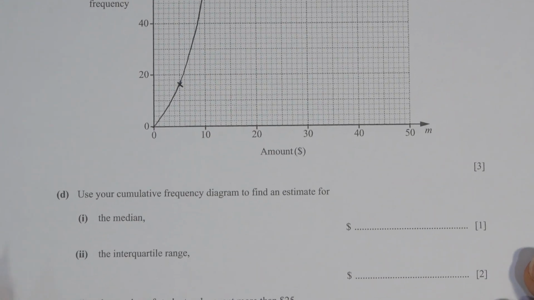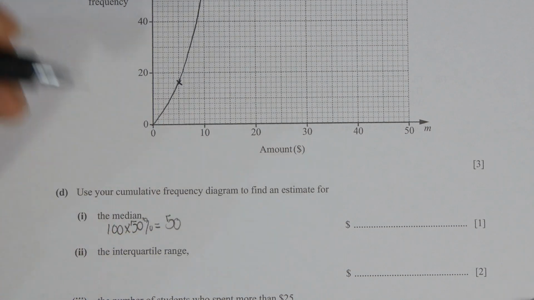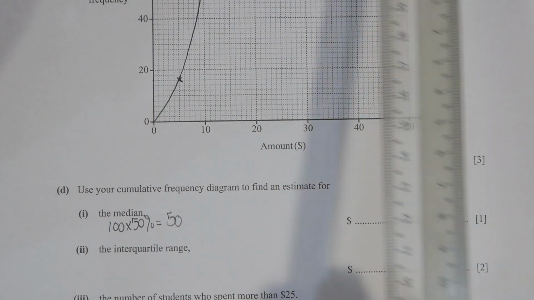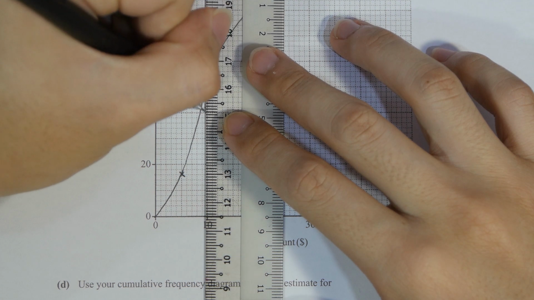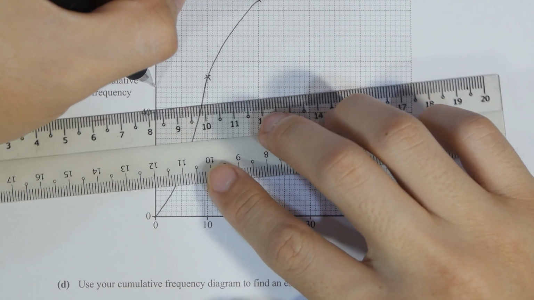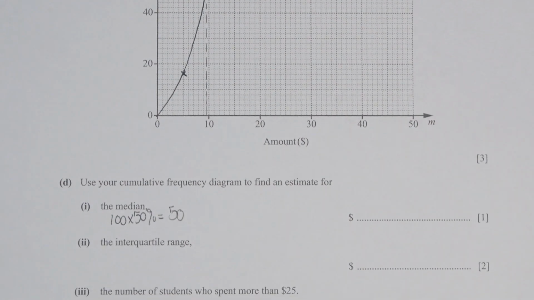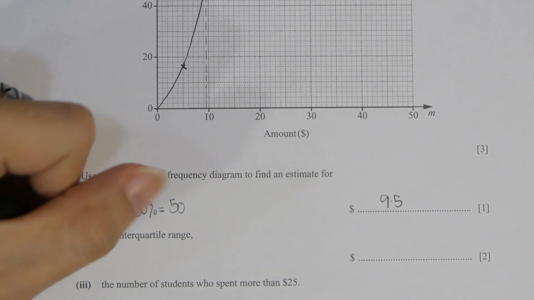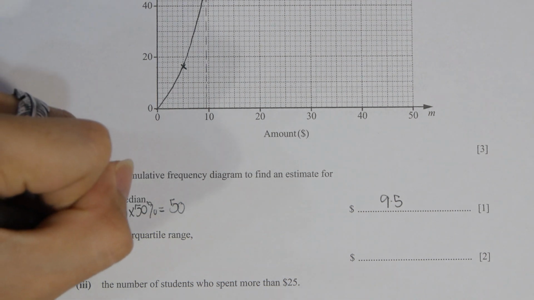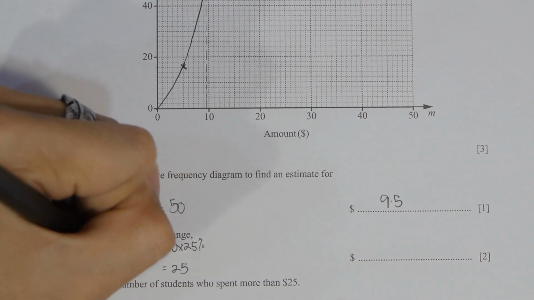So median is 50%, so when it is 50 students, your dollar value will actually be 9.5. And for interquartile range, you will find the 75th student and 25th student, values as 16 and 6.5. The difference is 9.5 as well.